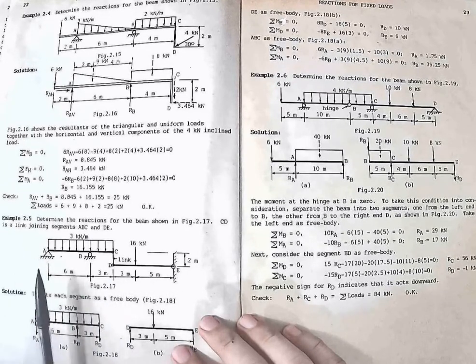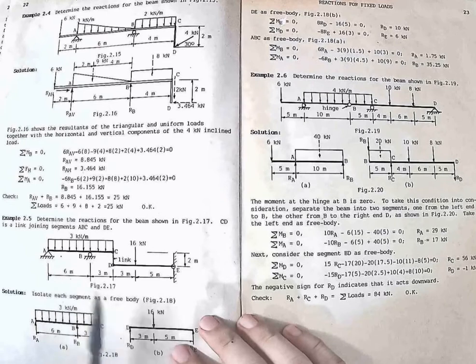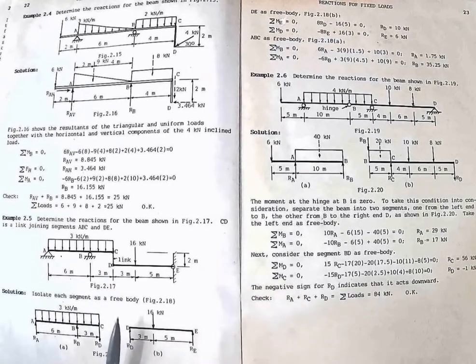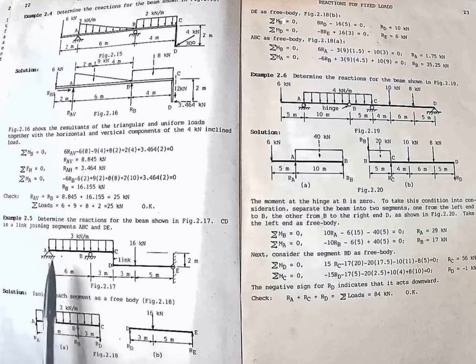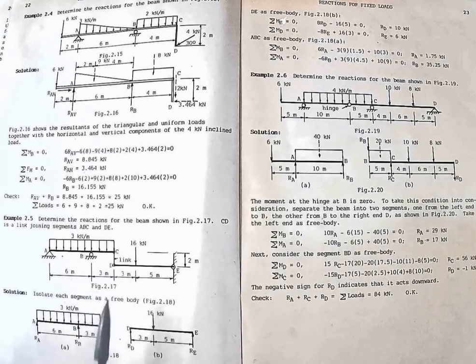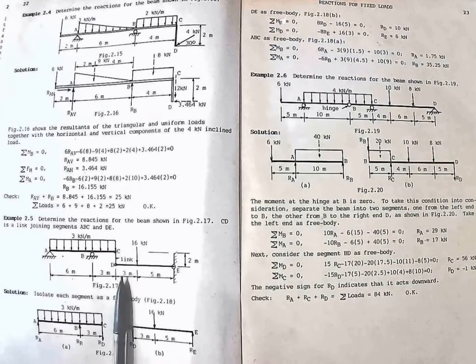That means summation forces vertical equal to 0, summation forces horizontal is equal to 0, applies to links, but not moments. Summation moments is equal to 0 at joints, pero pagdating sa link, hindi na to nagtra-transfer ng moments.